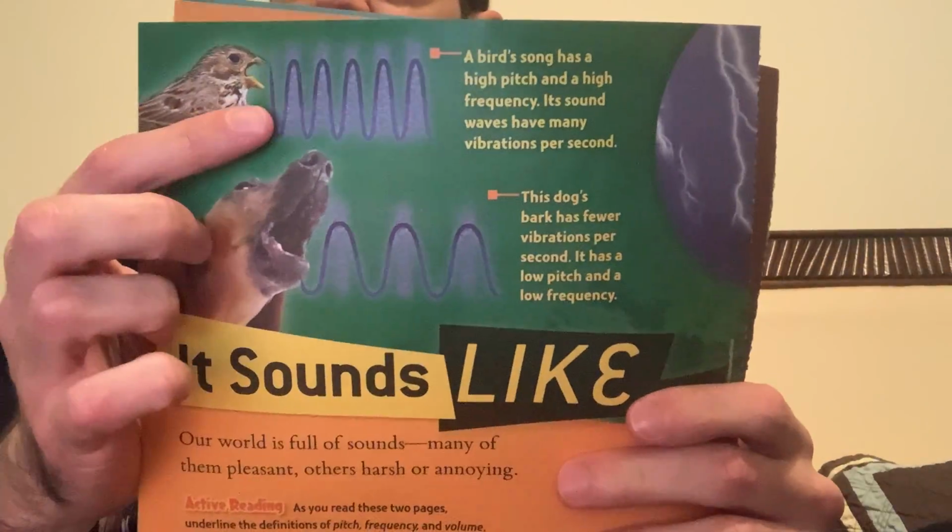No more than 1 minute of noise at 110 decibels is safe without ear protection. So you just have to remember that you can get ear damage from listening to really high volume sounds.